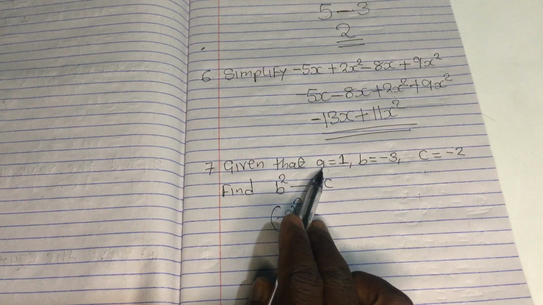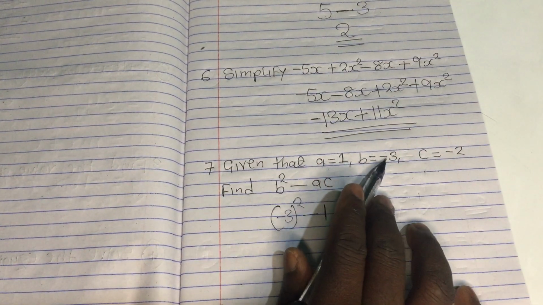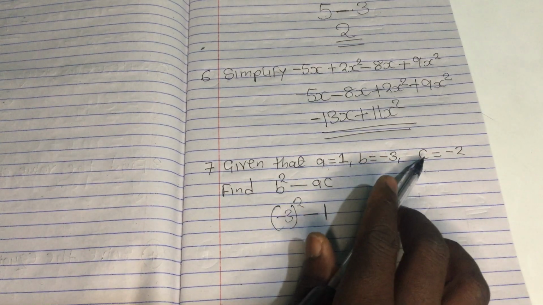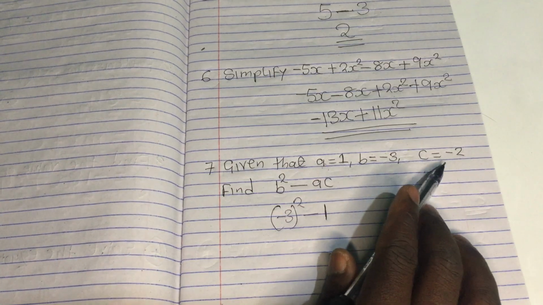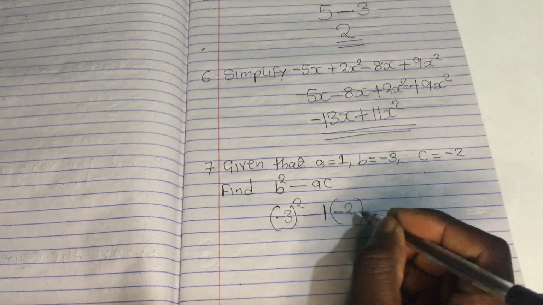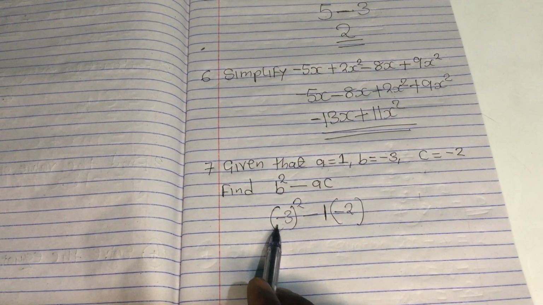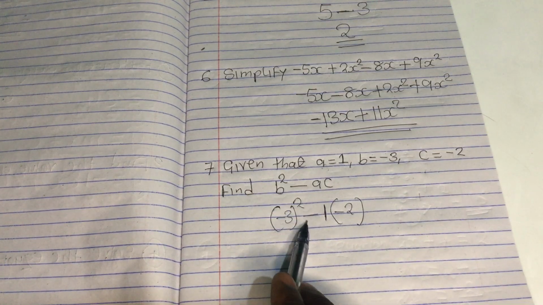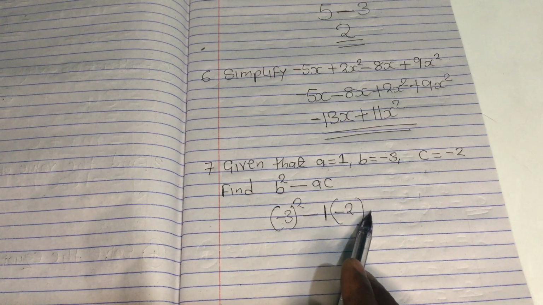What is A? A is 1. What is C? Negative 2. So it is (-3) squared minus 1 times (-2).